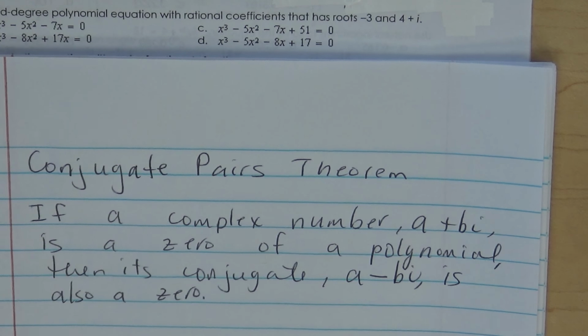Before we work through problem number 14, I want to take a moment to review the conjugate pairs theorem. This theorem states that if a complex number a plus bi is a zero of a polynomial, then its conjugate a minus bi is also a zero.